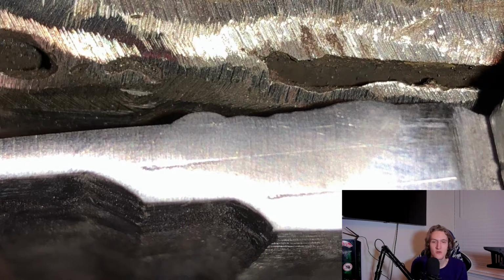Here's a cut and micro etch of those beads I just showed you. As you can see in this picture, you can see the bead penetration depth. I did this so we can see the bead penetration for the weld.